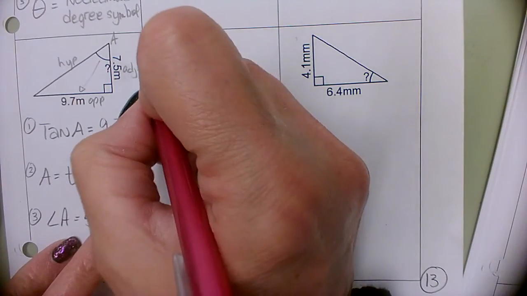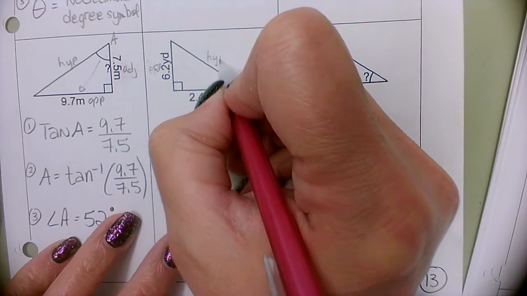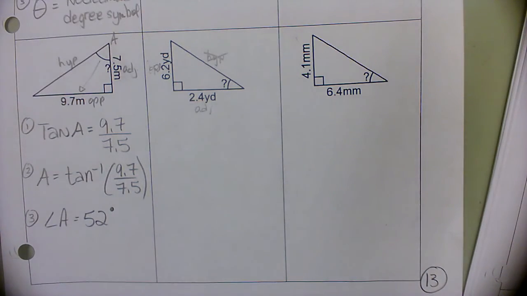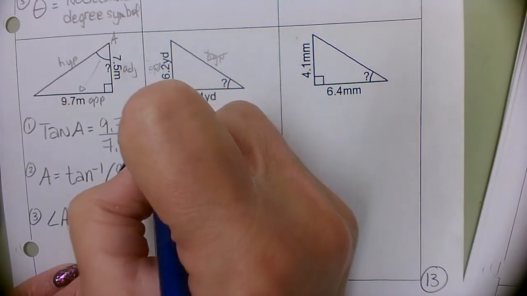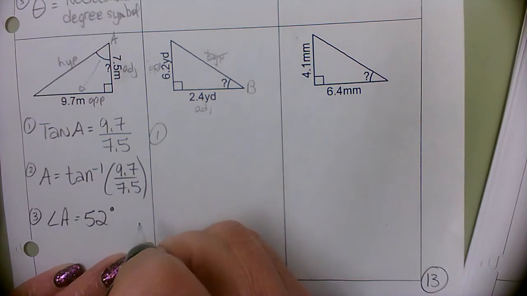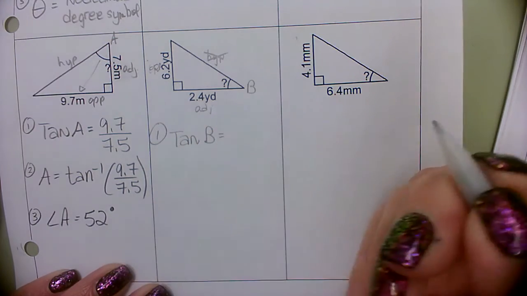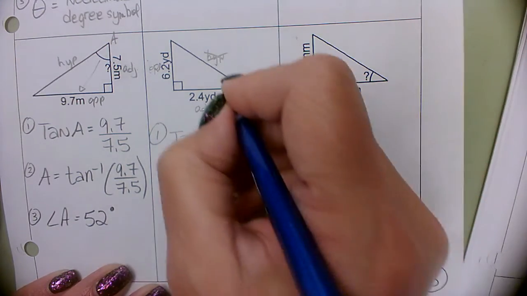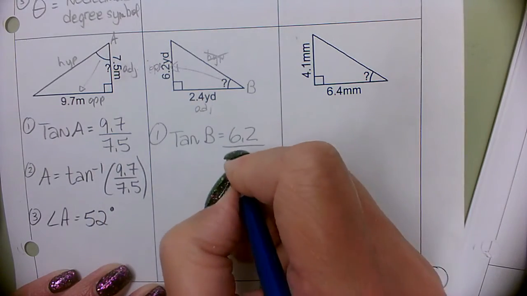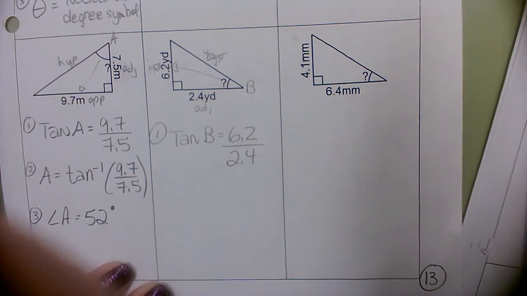Again, label your triangles. Opposite, adjacent, hypotenuse. Again, I don't need the hypotenuse, right? So let's set it up. Let's set up our formula, step number 1. And I'm going to label this one B this time. Tan. I don't know my angle, so I'm going to put an angle in. B. Opposite, right? 6.2 divided by 2.4.